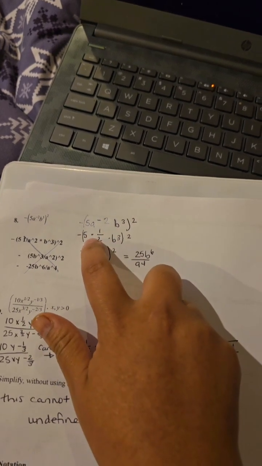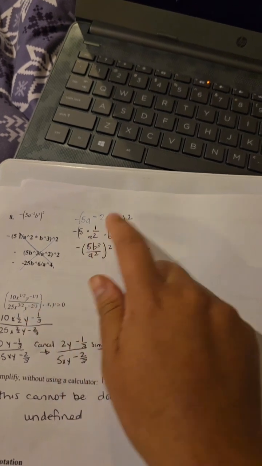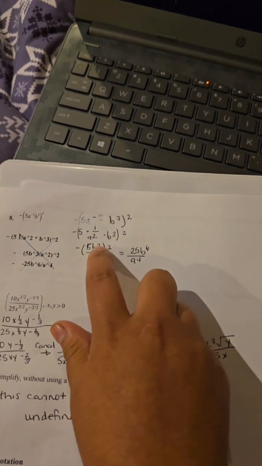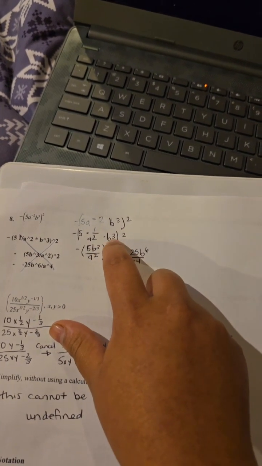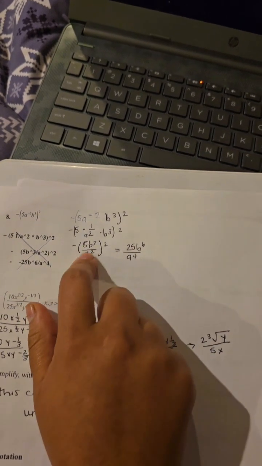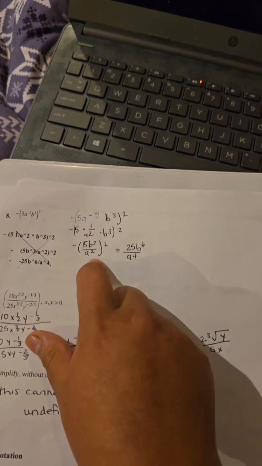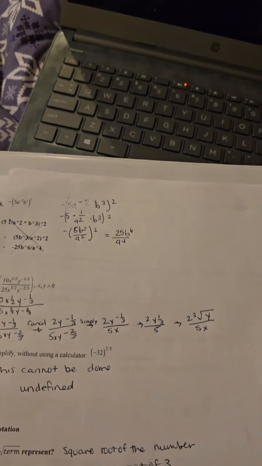So we're gonna do 5a times 1 equals 5, and then we're gonna bring over our b3 over here. So same here, we're gonna bring down our a2 right here.